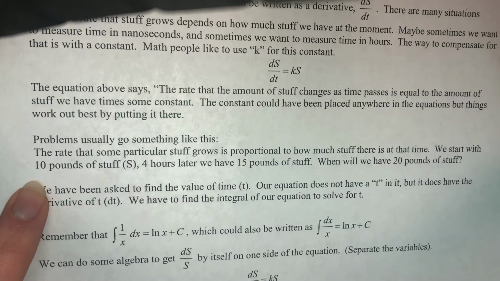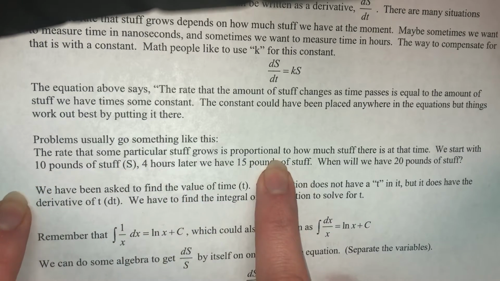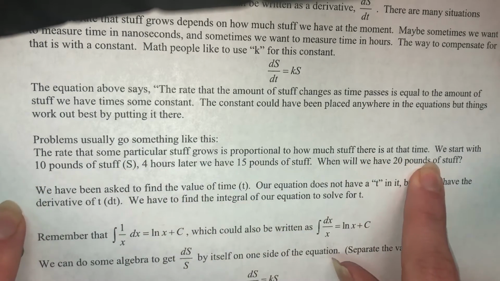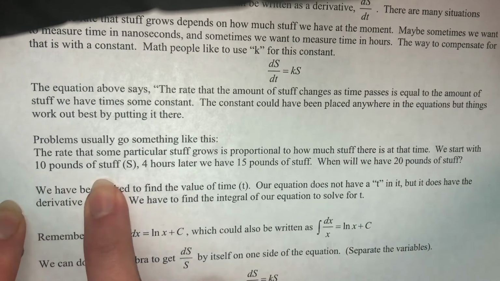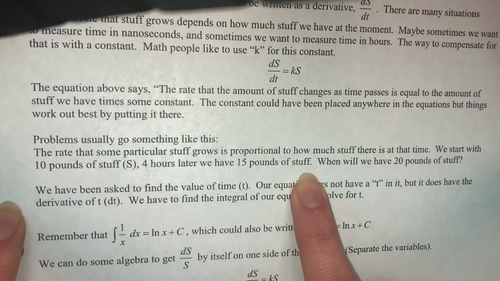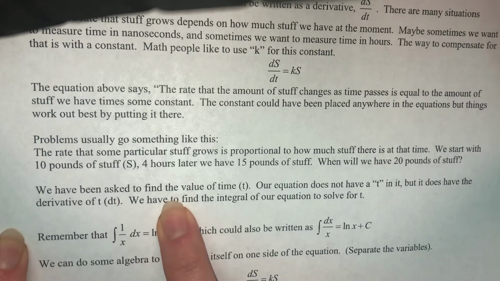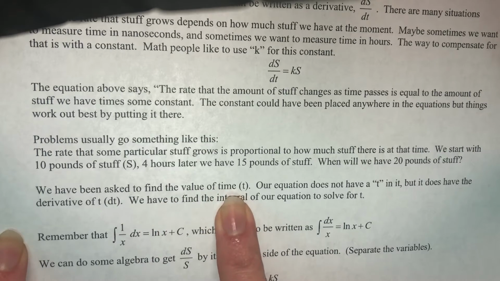Problems usually go something like this. The rate that some particular stuff grows is proportional to how much stuff there is at that time. We start with 10 pounds of stuff, S. 4 hours later, we have 15 pounds of stuff. When will we have 20 pounds of stuff? We have been asked to find the value of time, t.